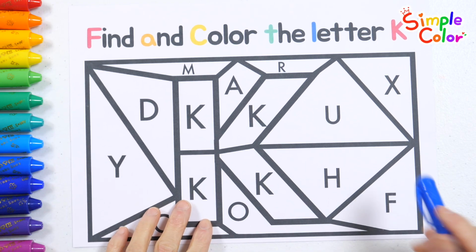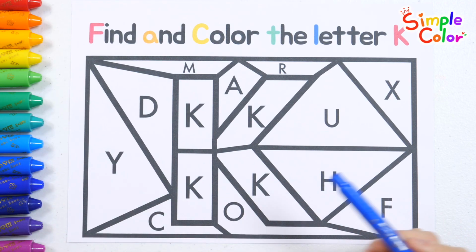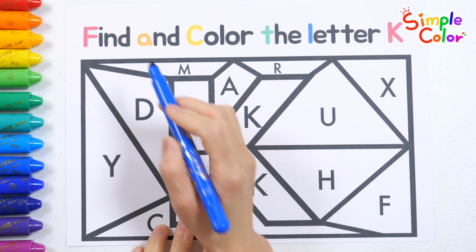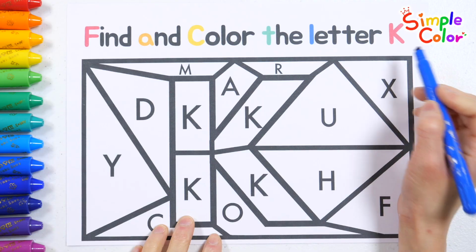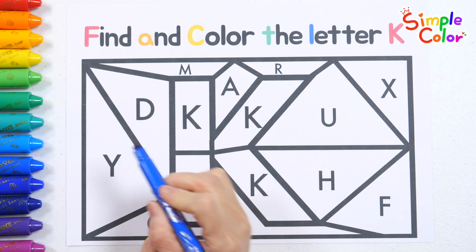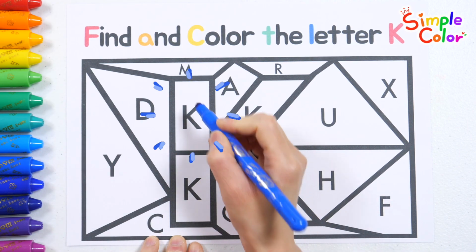There are many letters written in the puzzle. Can you find the letter K and color it in? Here.